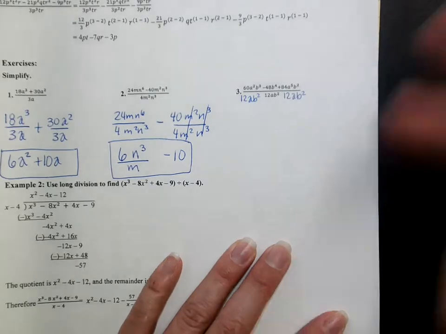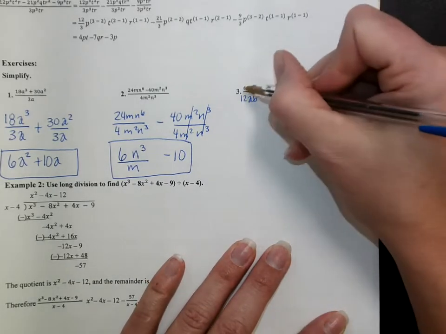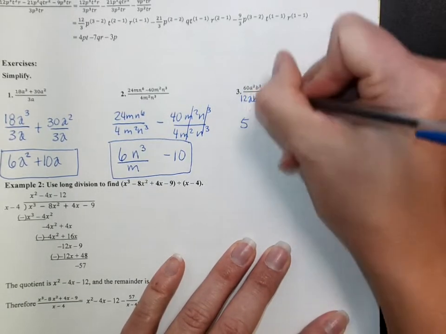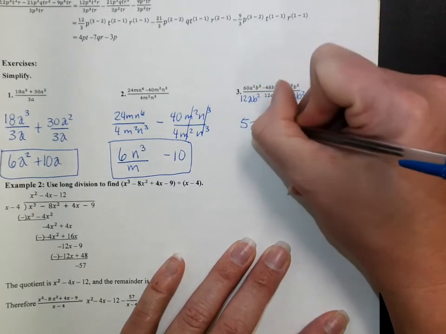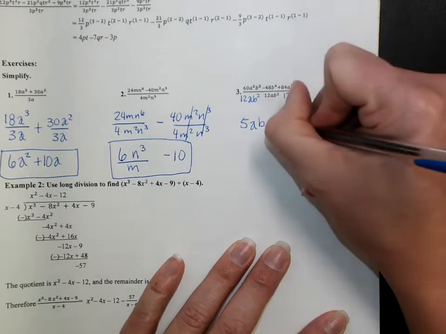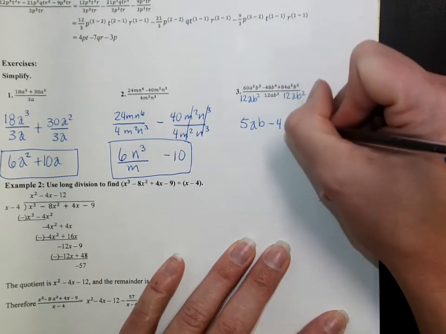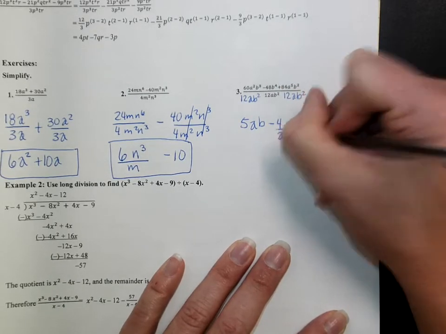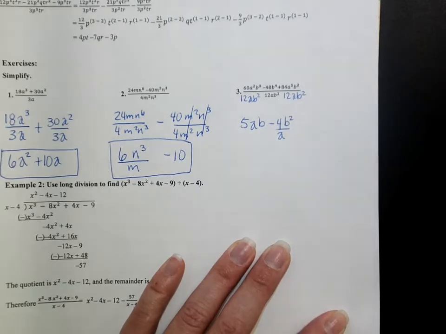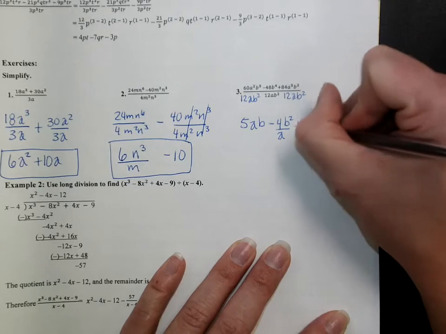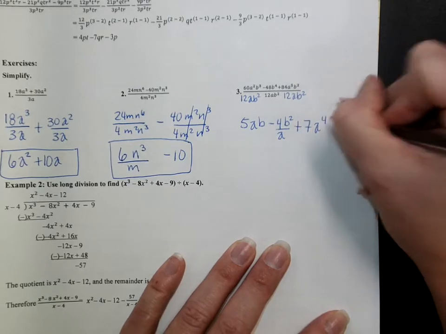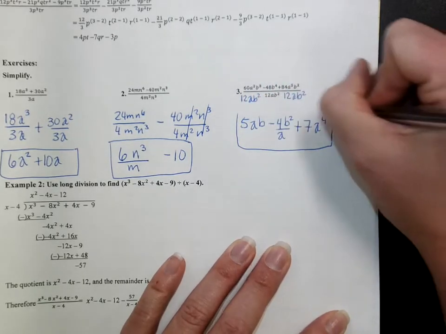12ab squared, and then I can simplify each one this way. 60 divided by 12 is a 5. a squared over a is just 1a. b cubed over b squared is just 1b. Minus 4. a is going to have to stay in the bottom. b squared on top. 84 divided by 12. How about 7? a to the 4th. The b squareds cancel. This is your answer.